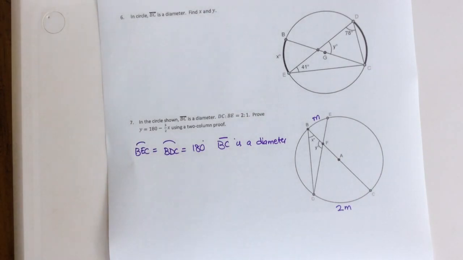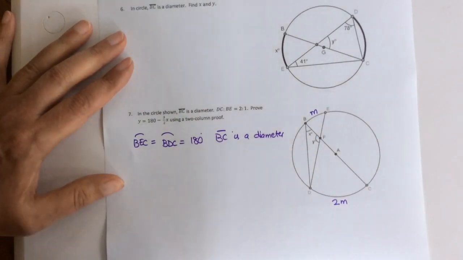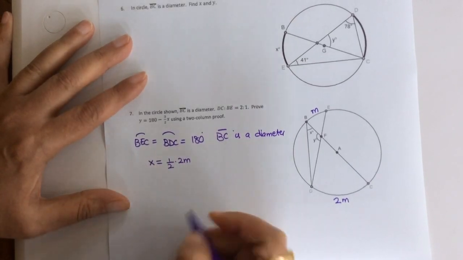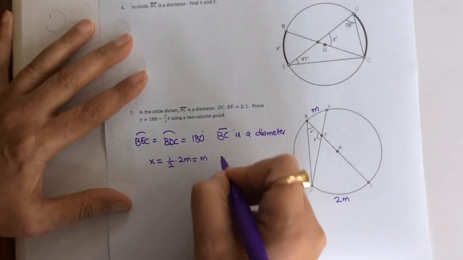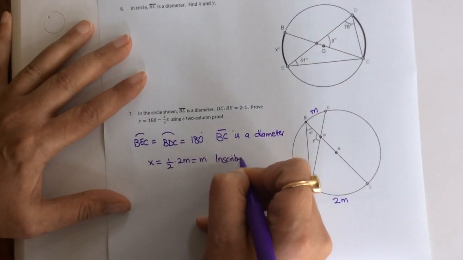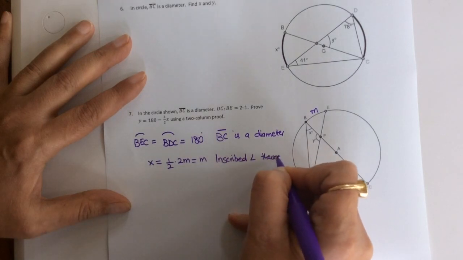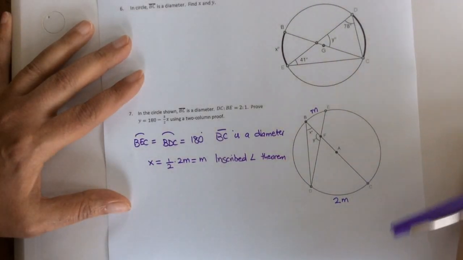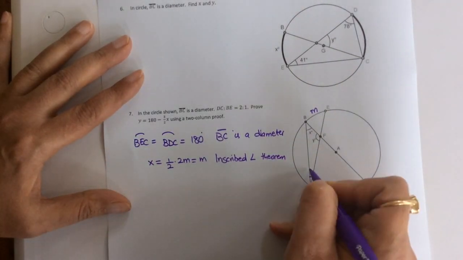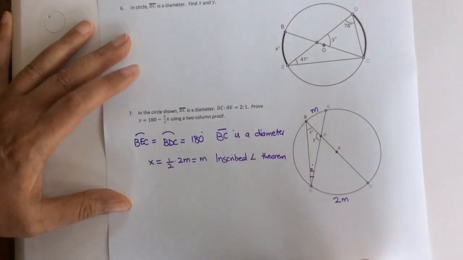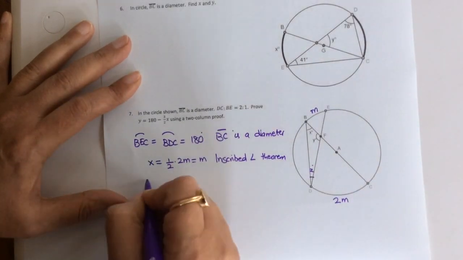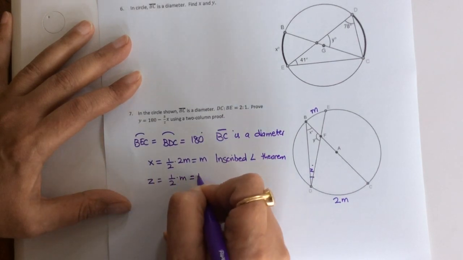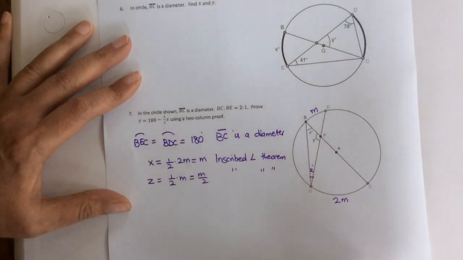Okay, so let's look at this together. So I can see x will be equal to 1/2 of 2m, so it is m. And this is just my inscribed angle theorem. And then I can also see, okay, let me call this angle z. This is the third angle of the triangle BFD. So I can also see that z is 1/2 of m, which is m/2, and this is also inscribed angle theorem.